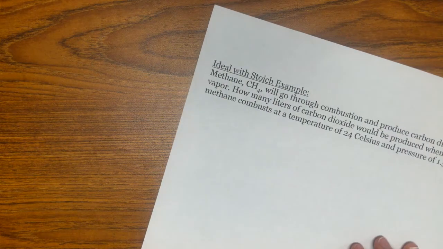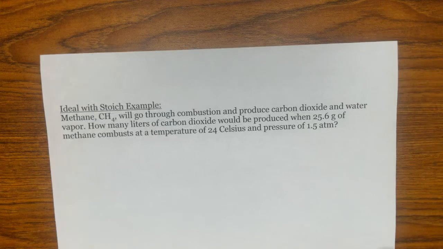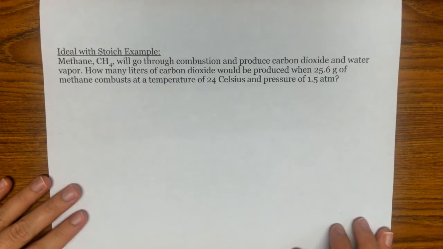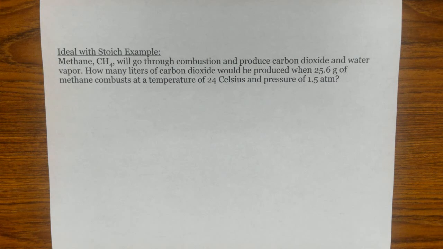These can kind of be long, so that's why I gave you a lot of space between them. Okay, this first one. Methane will go through combustion and produce CO2 and water vapor. How many liters of carbon dioxide would be produced when 25.6 grams of methane combusts at a temperature of 24 Celsius and a pressure of 1.5 atm?